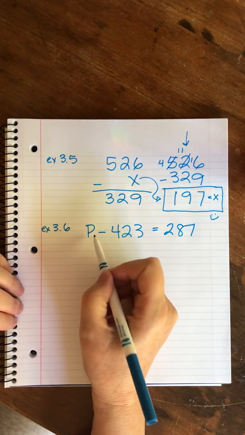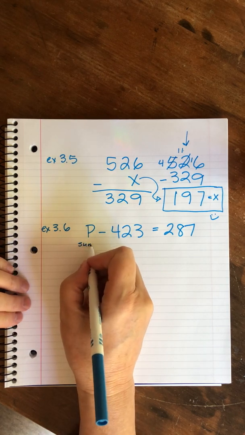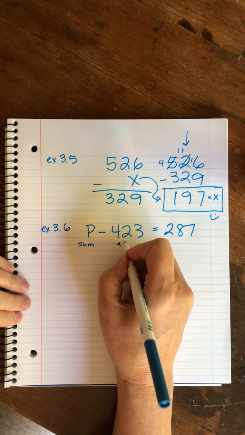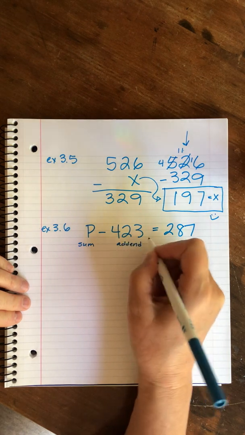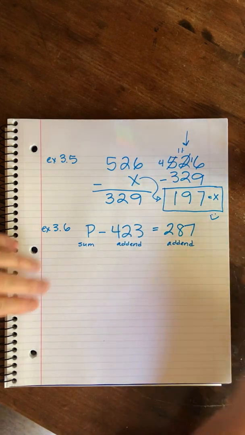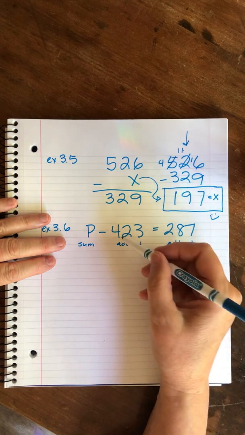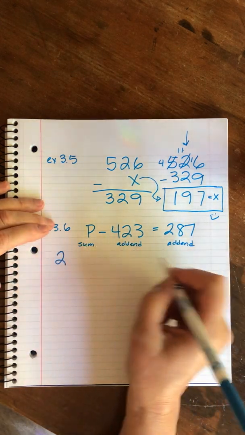It's a subtraction problem, so the first number is the big number, the sum, and we subtracted one addend, and this is the other addend. And I can see this time, I don't have the sum, I don't have the big number. How am I going to find it? Oh, I put these two together. So this turns into an addition problem.